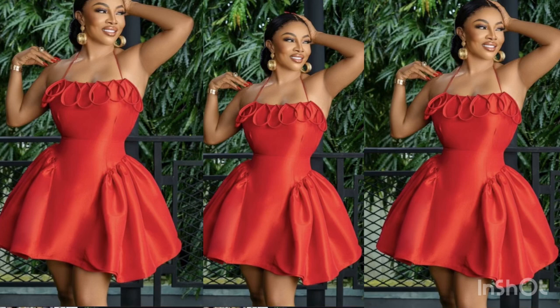And on the channel today, I'm going to show you how to cut this bustier dress, and if this is a tutorial you are interested in, please keep on watching. I will only illustrate the dress and not the 3D details on the dress. Okay, let's get into the video.